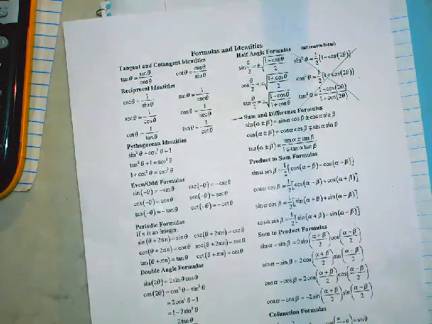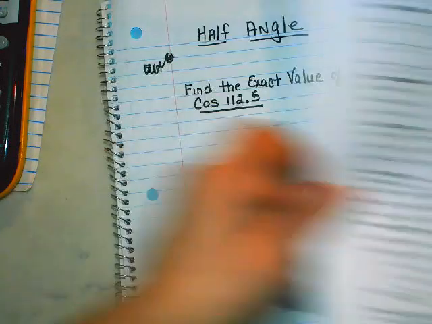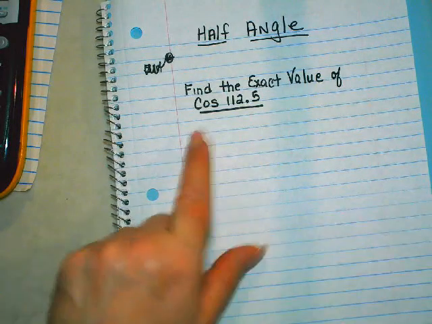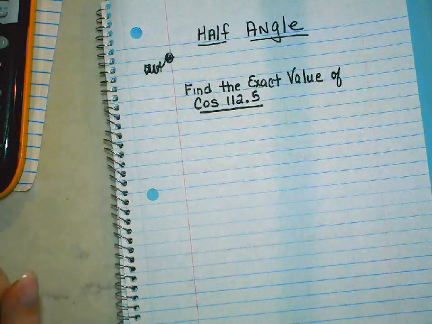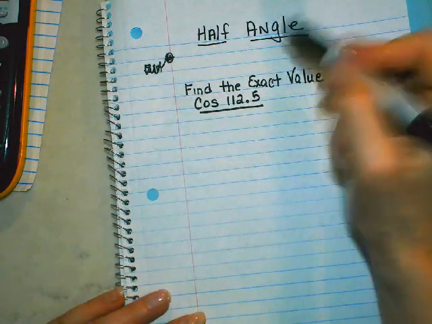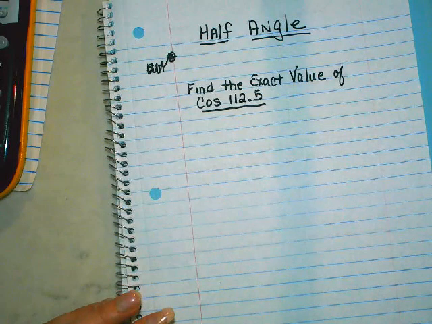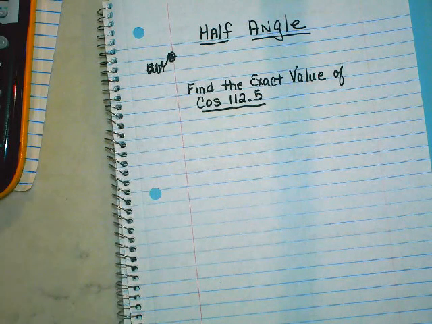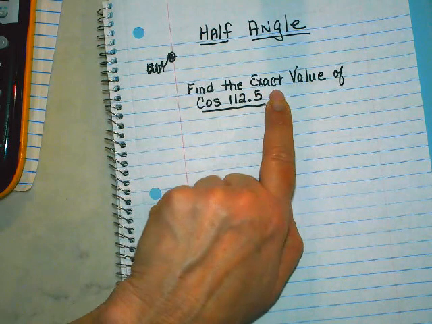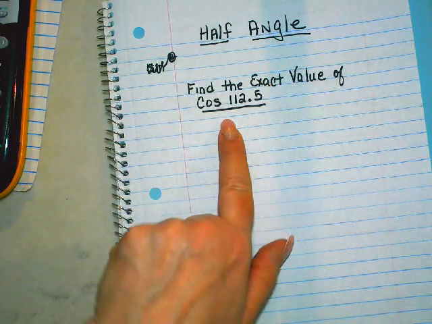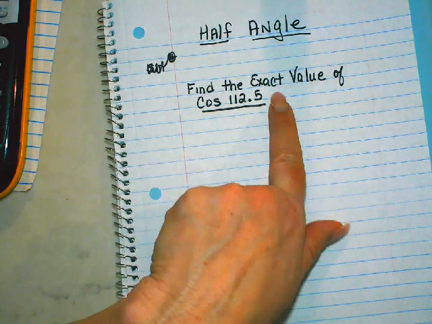And I'm just going to show you 3 little examples. It's not that hard. Again, why do we need these formulas? Well, we need the formulas when they ask us questions like this. Find the exact value of the cosine of 112.5. That's not one of our reference angles. It has nothing to do with 30, 60, or 45. It's not one of the angles on the unit circle, so we can't find the exact value. If they just asked us for the value, we could plug it in the calculator, but we can't find the exact.